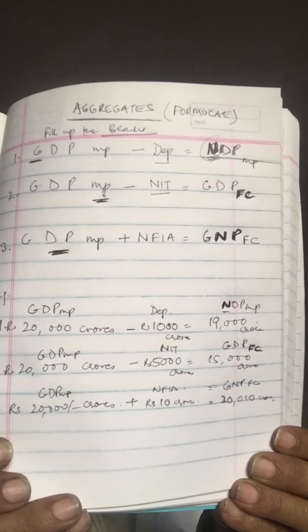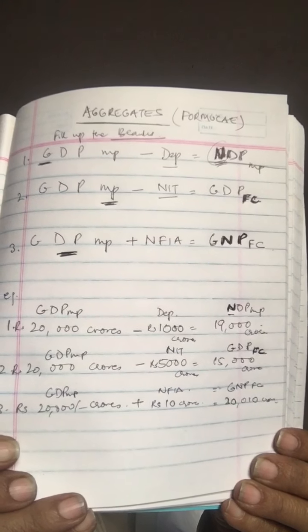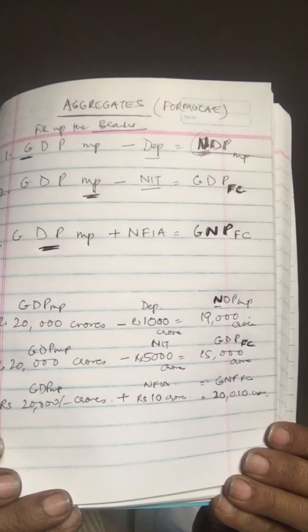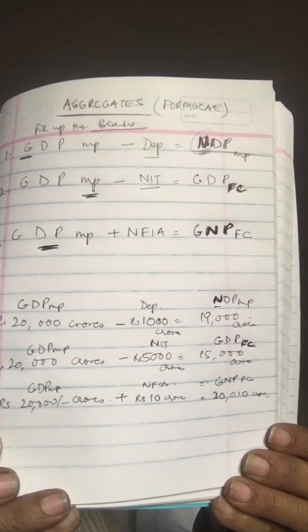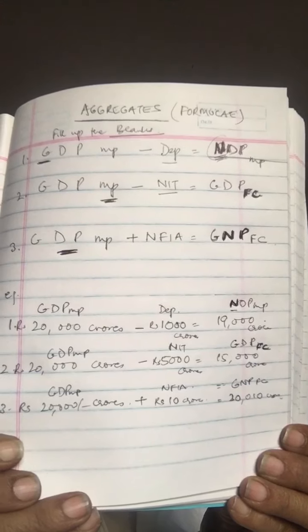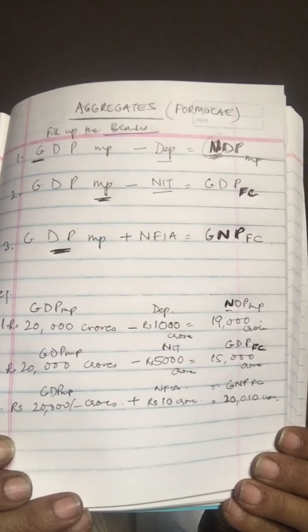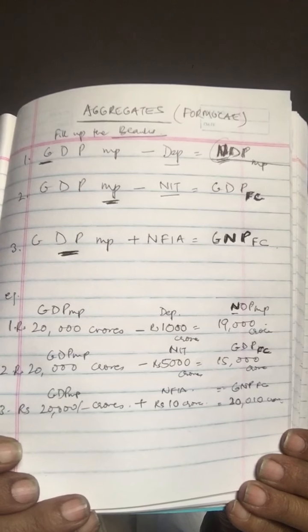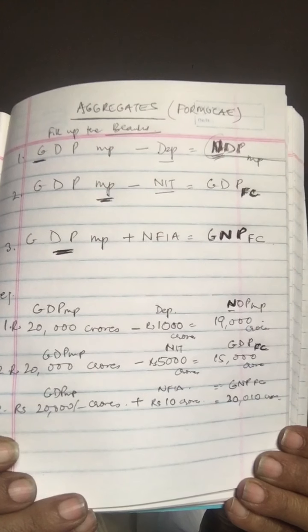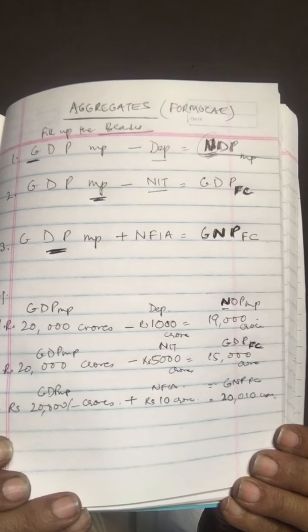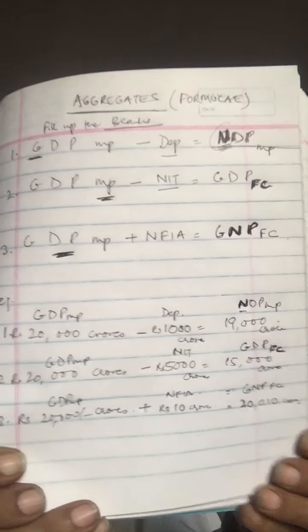Sometimes they just ask, if net factor income to abroad is given, or factor income to abroad is given, then what will you do? And suppose they ask you to find out just depreciation, how are you going to do that? You will find two aggregates where the gross and net is given, and you will see how you'll work out the depreciation if it is not given. All this can be done only if you know this properly, if you do a little in-depth study of these three concepts, because they are the basics to do any numerical here.